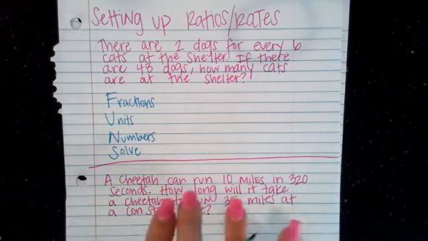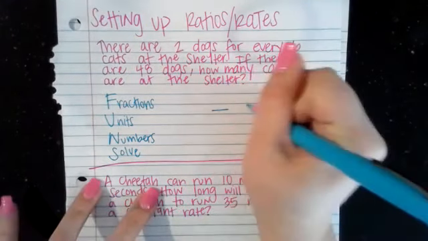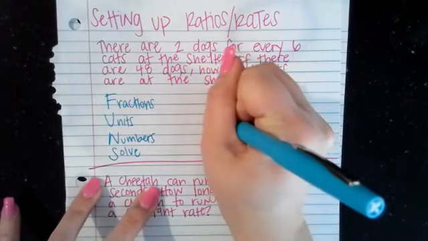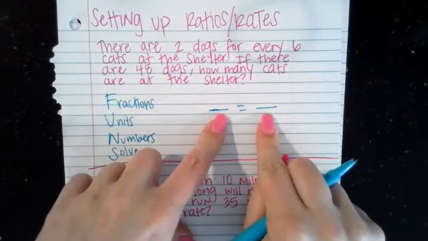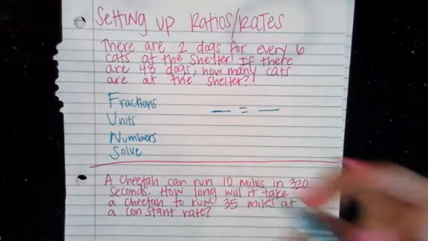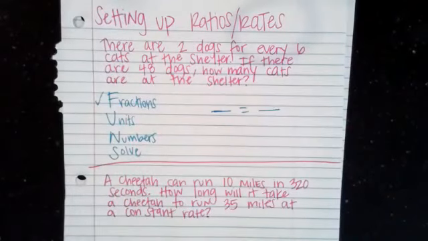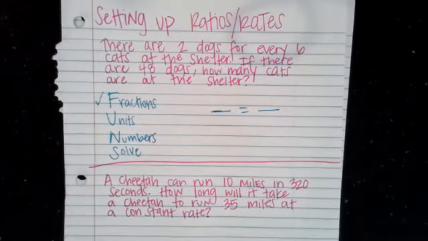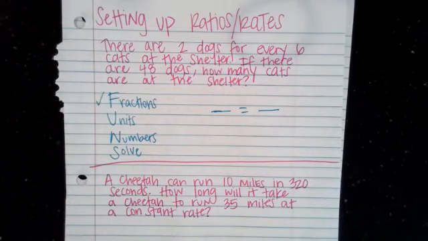So if I follow these steps, I'm going to set up 2 equivalent fractions. So I'm simply going to put 2 fraction bars and an equal sign in between them. I am setting up 2 things that are equal to each other. And if you remember from the previous video, they basically look like equivalent fractions. So I've set up my fractions.